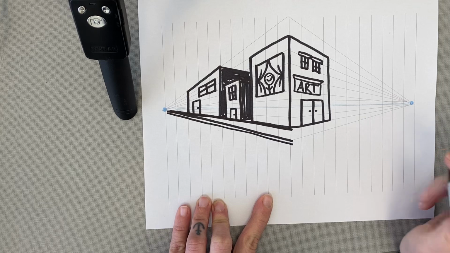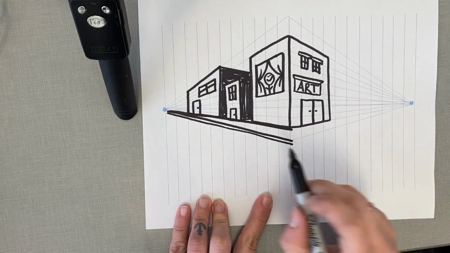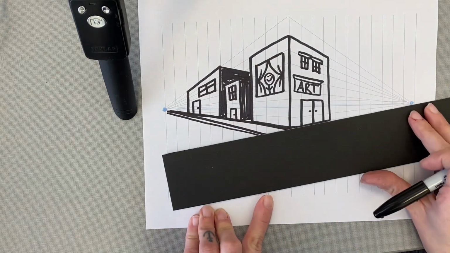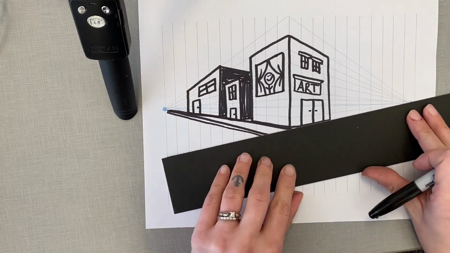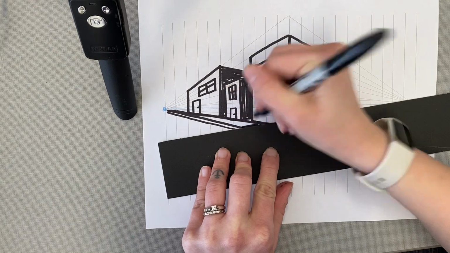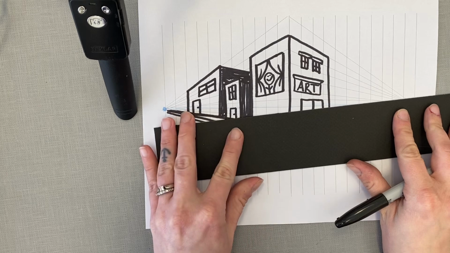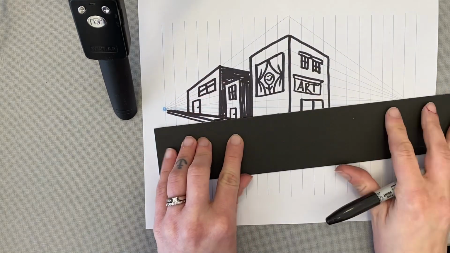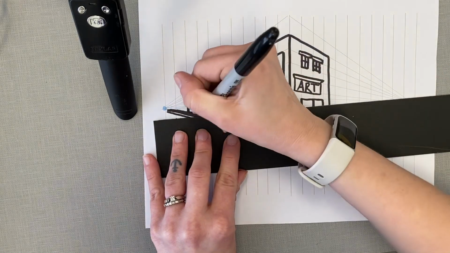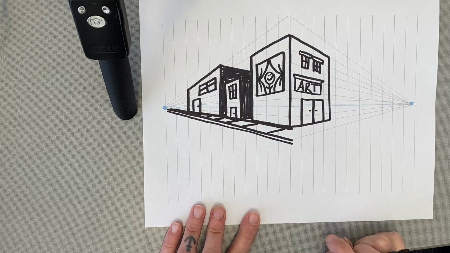Alrighty, here's where it's gonna get confusing. You know those lines that separate those concrete blocks? Guess where they're gonna angle towards? That vanishing point on the other side. Super weird, right? 1, 2, 3. And what you're gonna notice is those are gonna get closer together the more they go towards my vanishing point. Now I have a natural looking sidewalk.